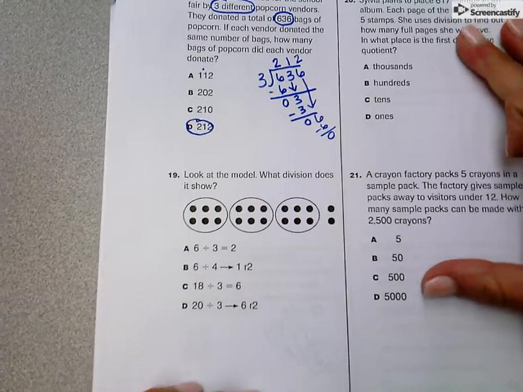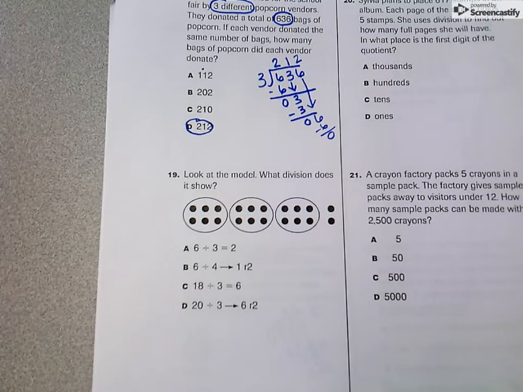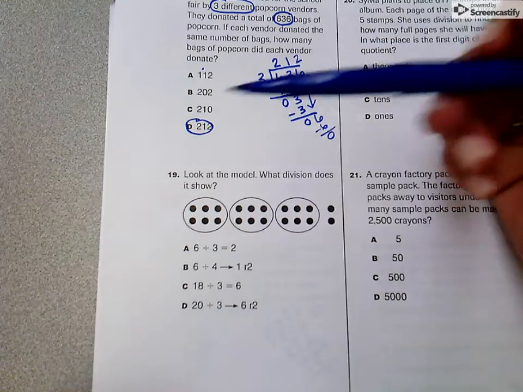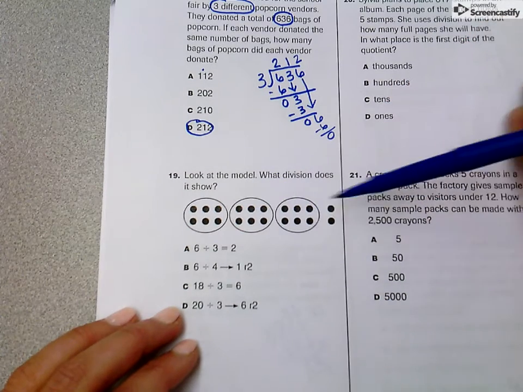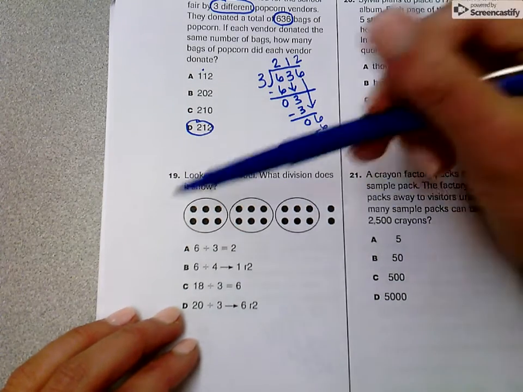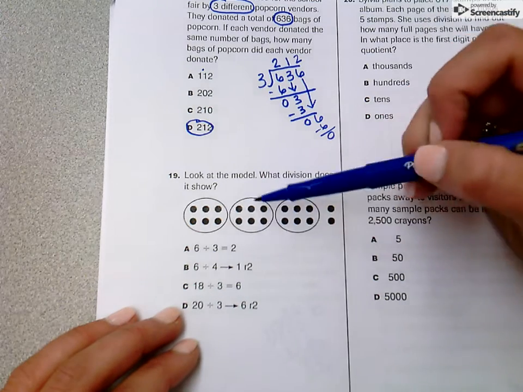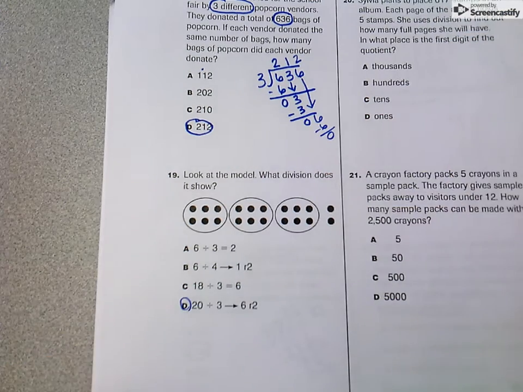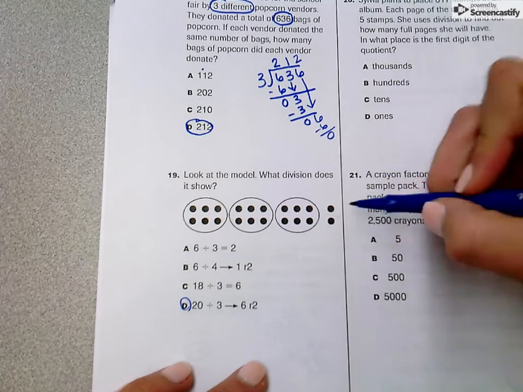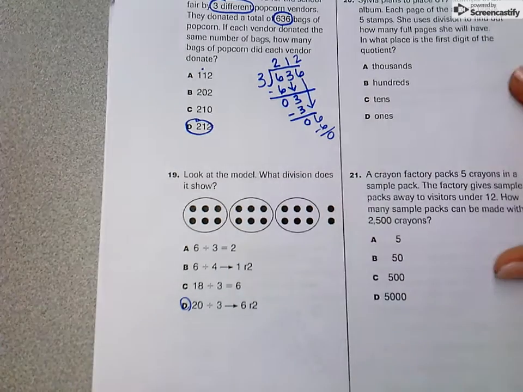Look at the model. What division does it show? You just need to count up all the dots. So if this is a group of 6 plus a group of 6 plus a group of 6, it'll give us 18, 19, 20. So it's 20 divided by 3 groups, which is D, and there's 2 remaining. All you really had to do was look at remainder 2, and that will give you the answer here.